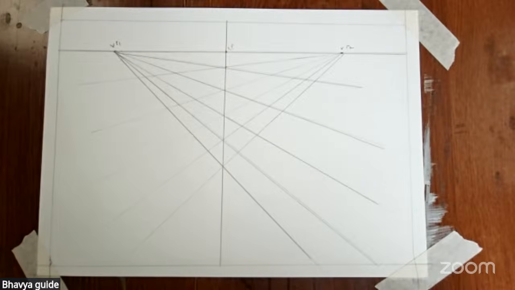In one dimension, the perspective will be changing. It will change into lines. In one dimension, there will be lines. So that only we can make a square. Okay.